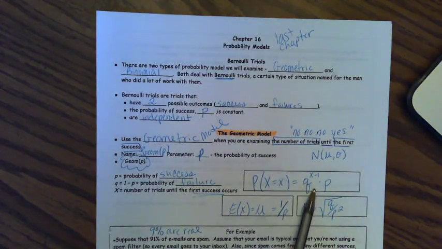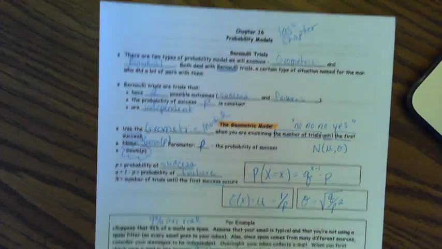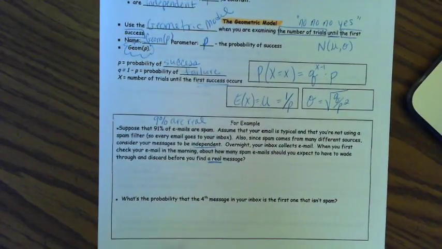So this is the formula to find the probability of X being in a certain position. This is the average, the mean of where you expect the first success to occur, and this would be the standard deviation of where you think that success would occur. So let's go through an example.